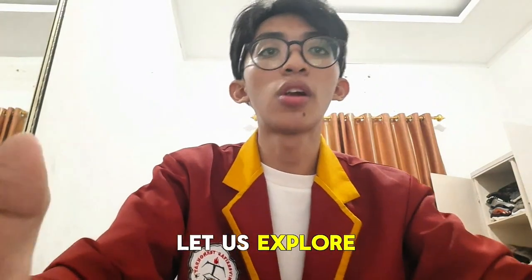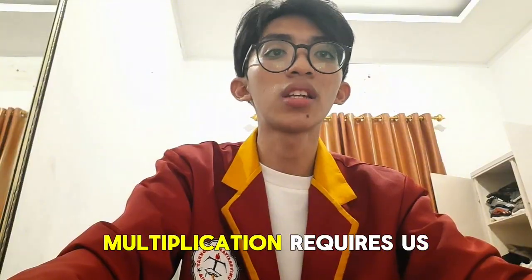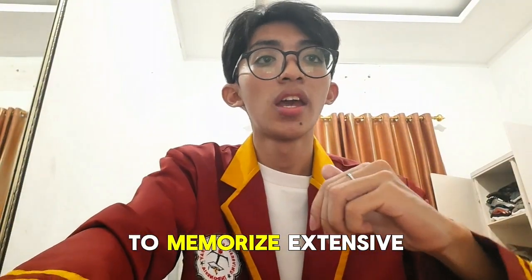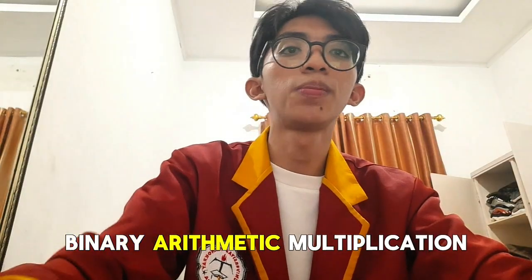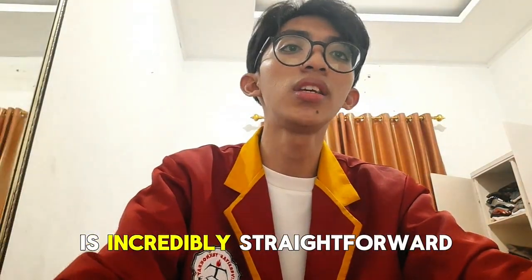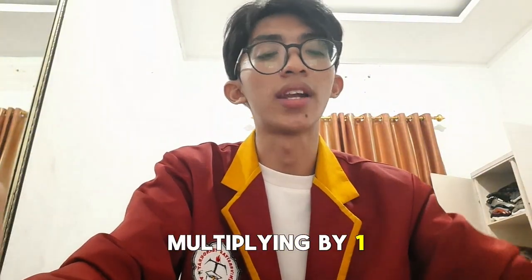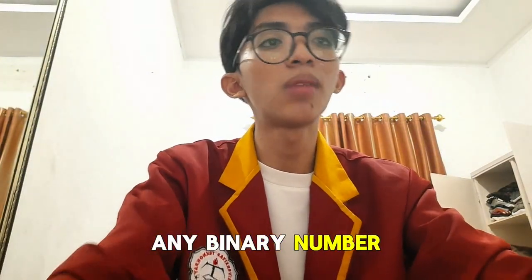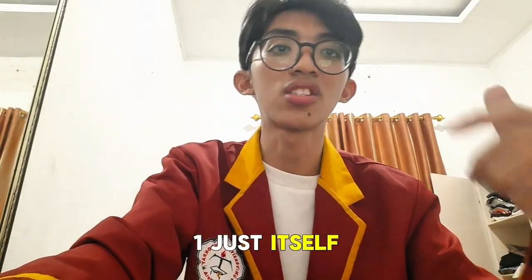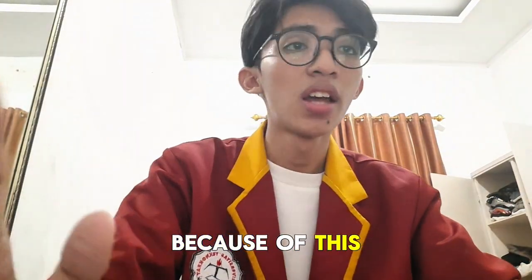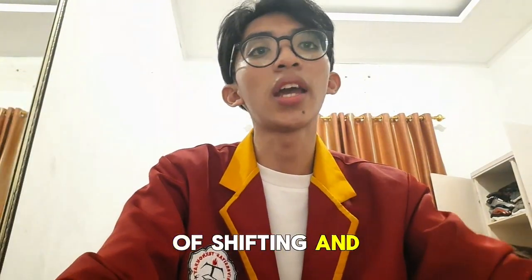Finally, let us explore how the computer handles multiplication and division. In decimal mathematics, multiplication requires us to memorize extensive times tables from 1 to 9. Binary multiplication is incredibly straightforward because the only options are multiplying by 0 or multiplying by 1. Any binary number multiplied by 0 is 0, and any binary number multiplied by 1 is just itself. Because of this, the CPU performs multiplication using a sequence of shifting and adding.